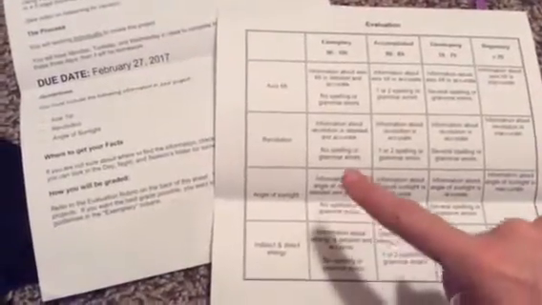So the axis tilt, I need information about the axis. Is it detailed and accurate? Revolution, information about revolution. Is it detailed and accurate? The angle of sunlight and the indirect energy. So I know over here that I said angle of sunlight. So this should also have the indirect energy along with it. They kind of go hand in hand. So these 2 things, they are separate columns on the rubric. So you want to make sure that you discuss this information separately.